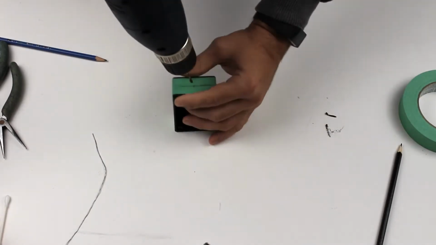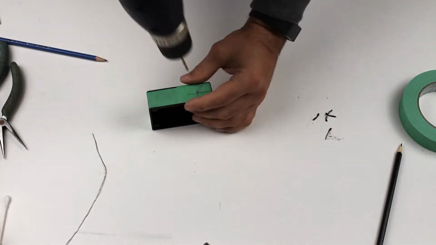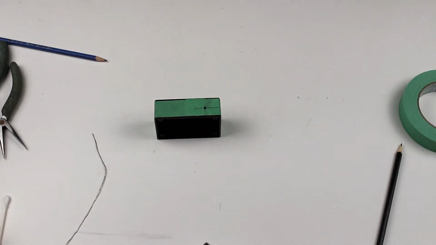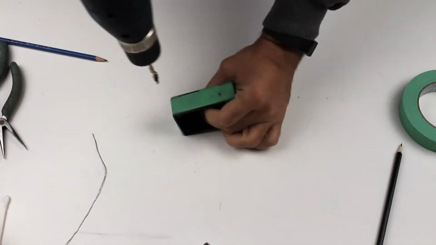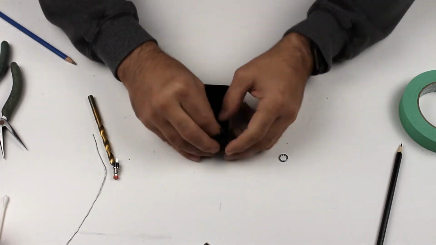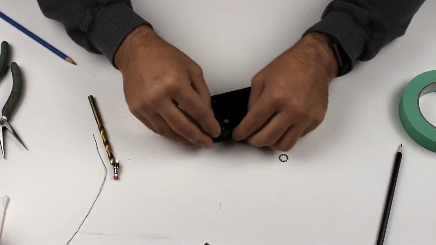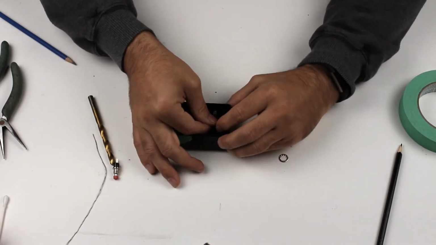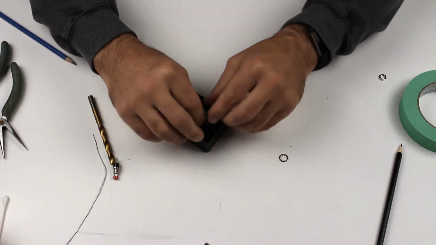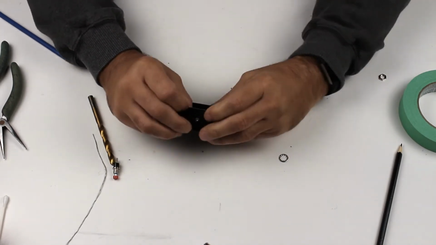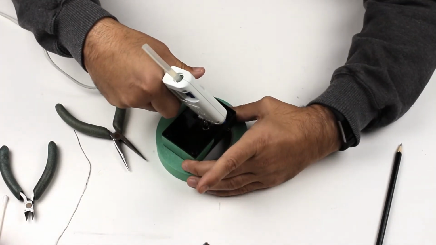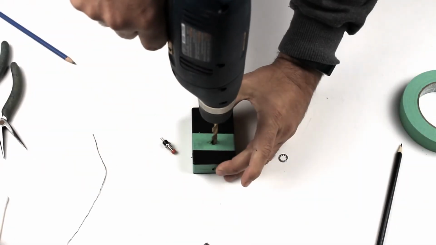Pull out the drill and drill the holes, and we can install the LEDs, using a little hot glue to hold them in place. I'll mount the switch as well.